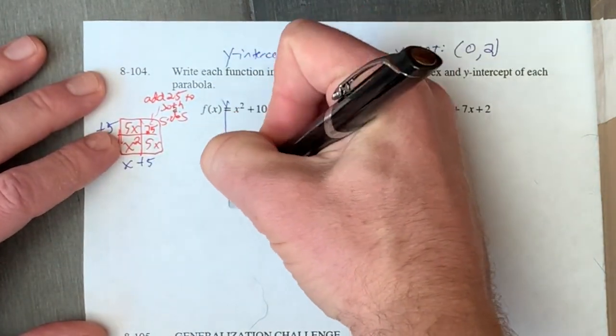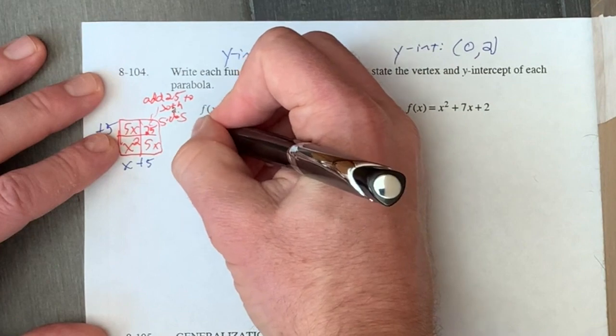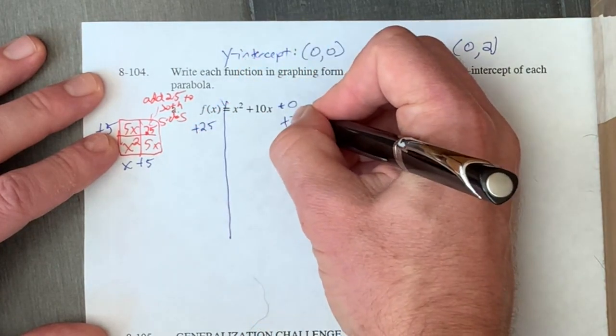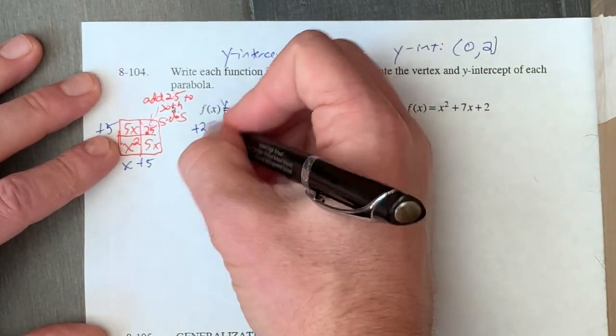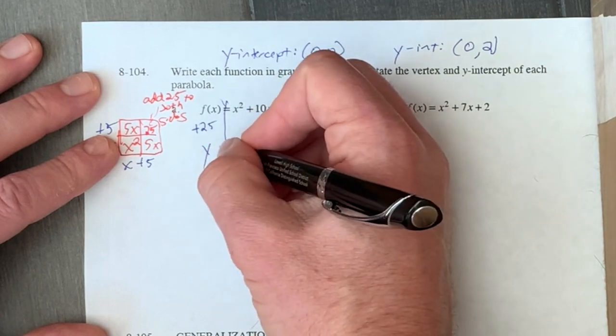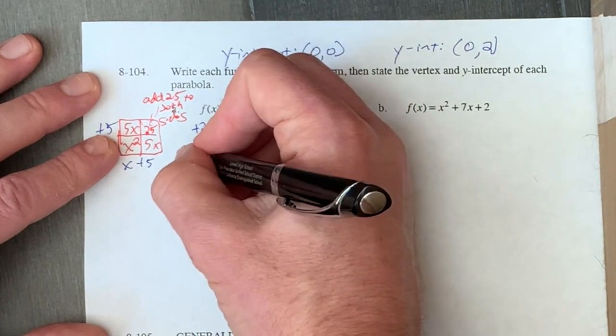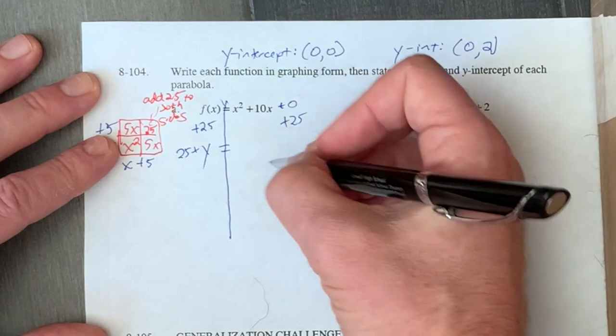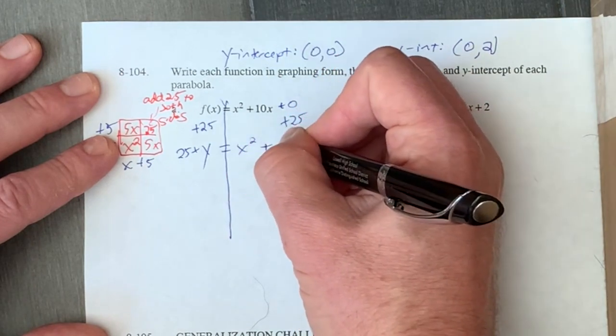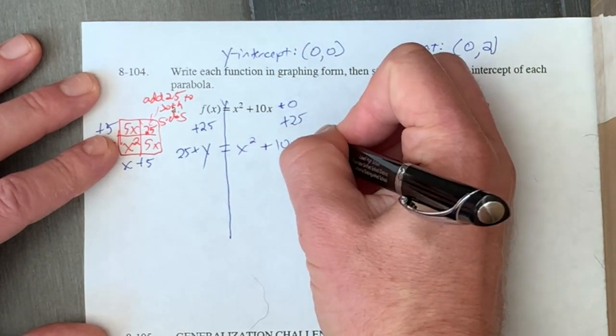Let's do it right now. Plus 25. Plus 25. And again, this is f of x. That's fancy. I'm going to change it to not fancy. I'm going to change it to y. So 25 plus y equal to x squared plus 10x plus 25.